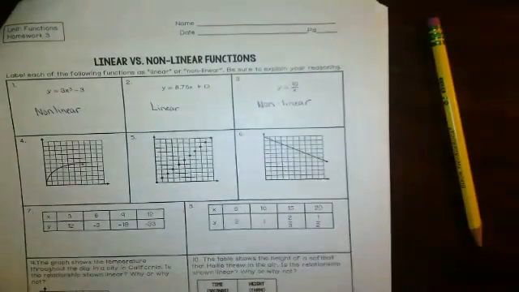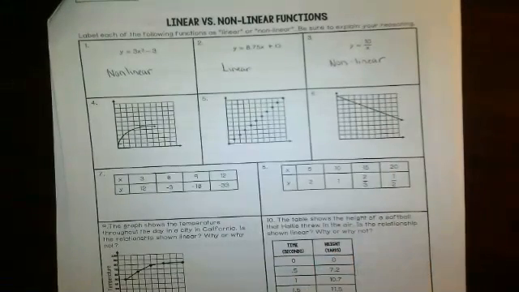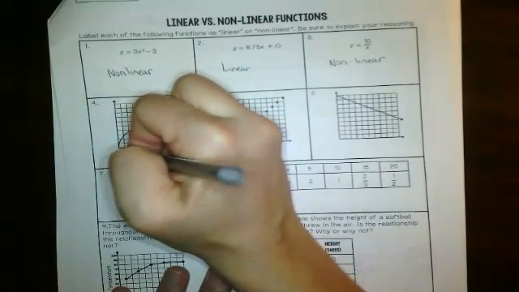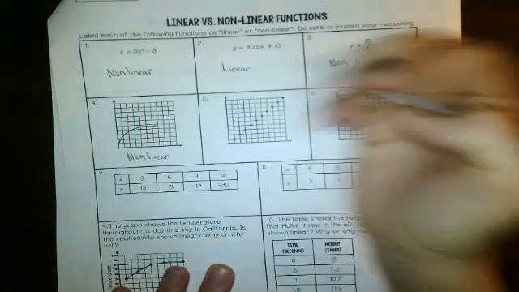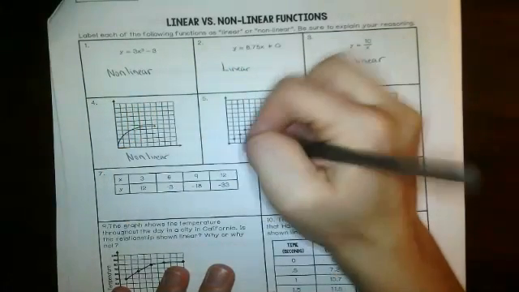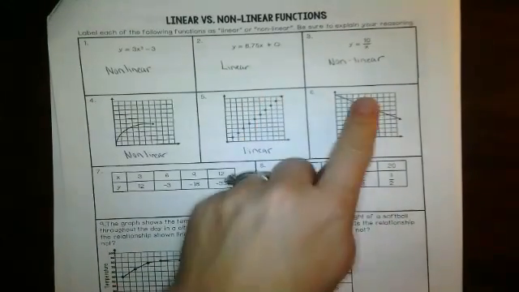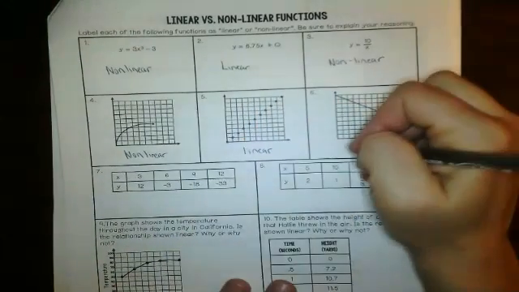Oh, graphs. Hello. You just look at it. Is it a straight line? Not a straight line. This is not a straight line, so it's nonlinear. This is a gift. This is linear. Connect the dots. Connect the dots. And then you have your continuous straight line here. This is linear.